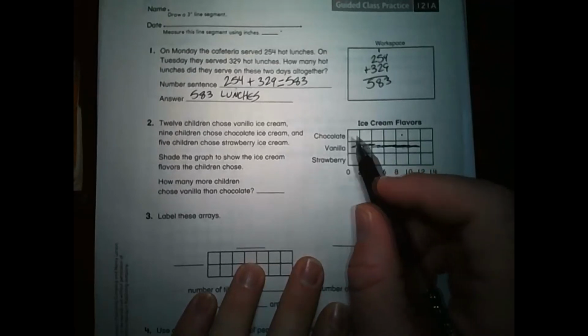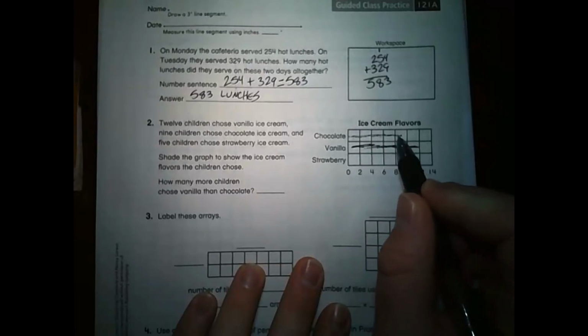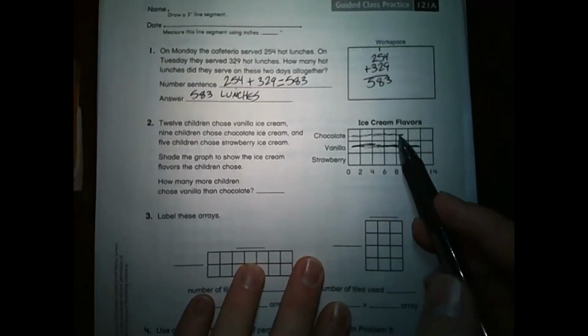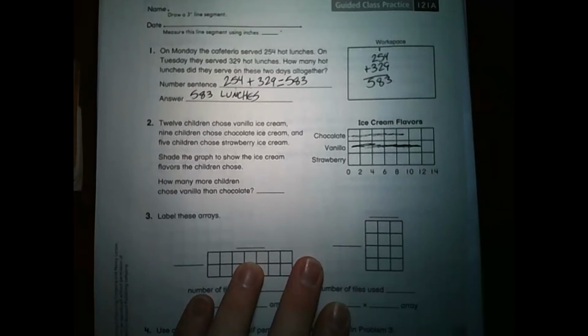Okay? I'm just going to color in right there. See? I'm not making this graph touch the 10 spot, because that is not where it should go. It should go halfway to that spot to show that it stopped at 9.